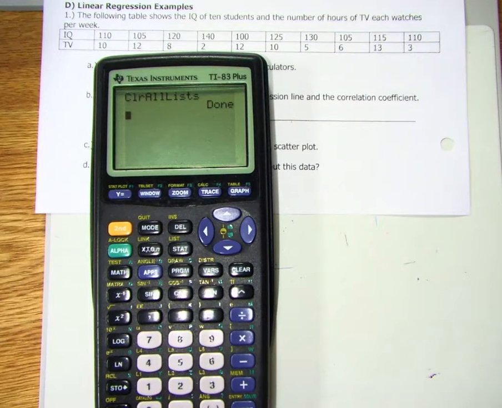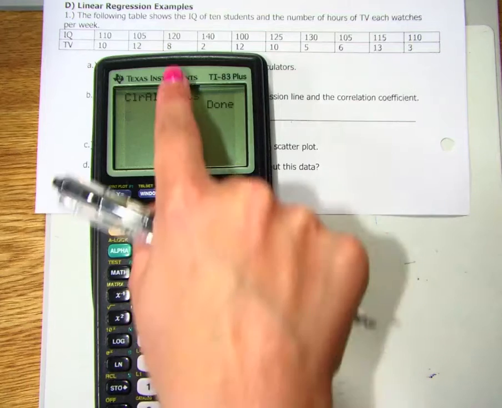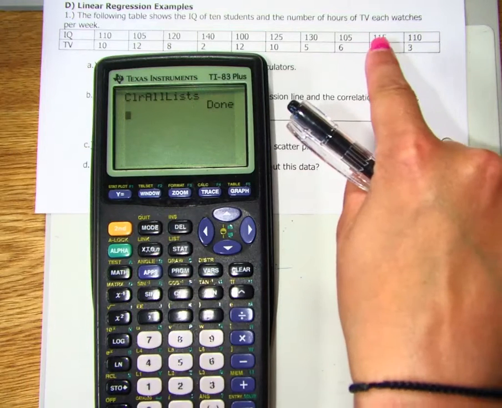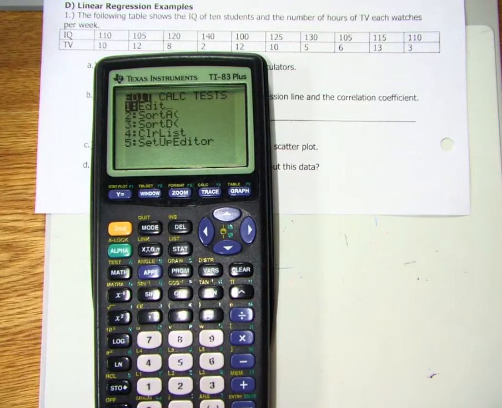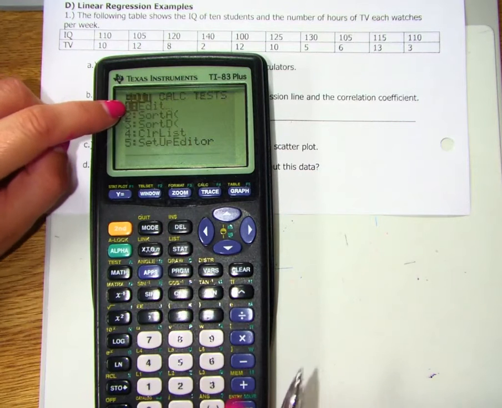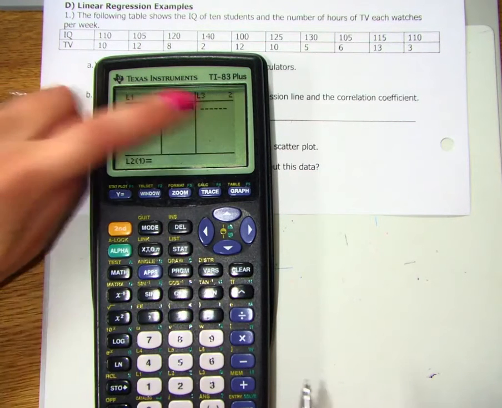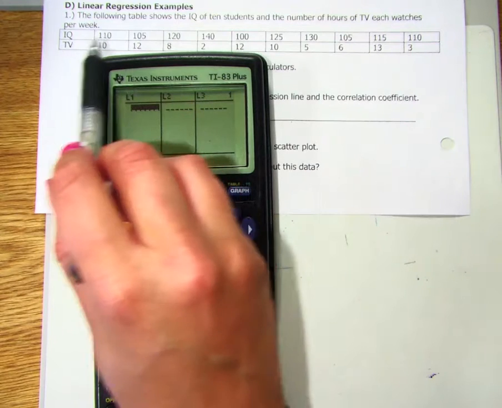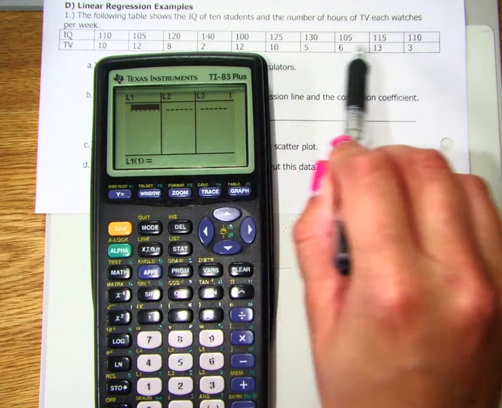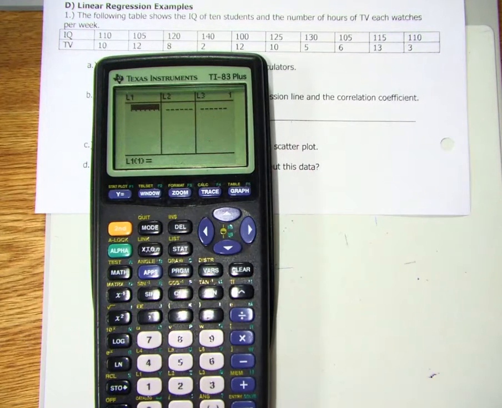All right, then the next thing that you are going to do is put these data points in your list. So you're going to go stat, number 1 is edit, hit enter, and then you'll have your lists. They should be empty. For L1, you're going to put in all of your input values.